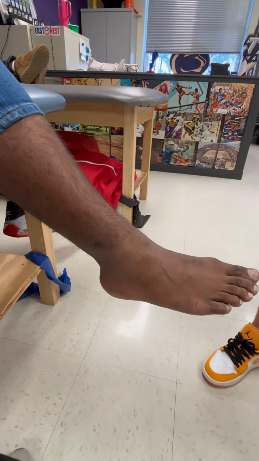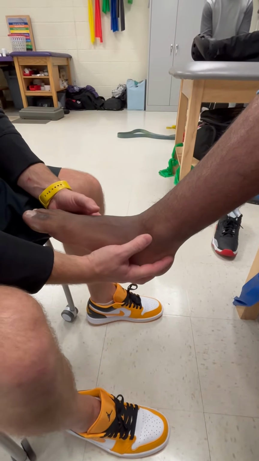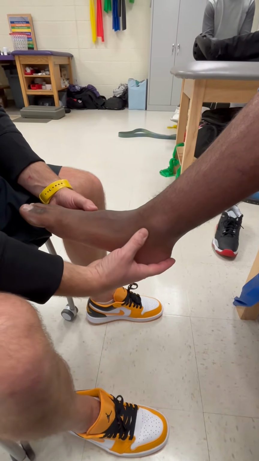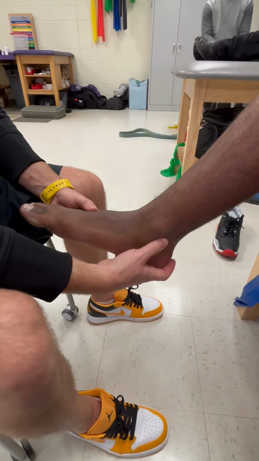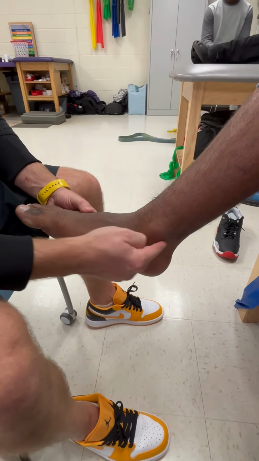The last ligament on the other side is called your deltoid, and it's basically the same as your 3 on the opposite side, but the deltoid is a combination of many ligaments all around the bottom of your medial malleolus. So you would just palpate it by going all the way around. So it's a combination of a lot of different fibers going here.